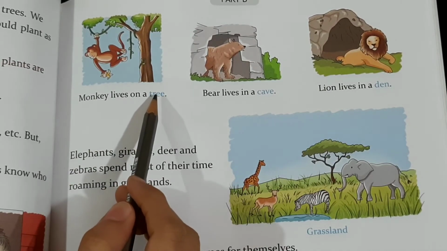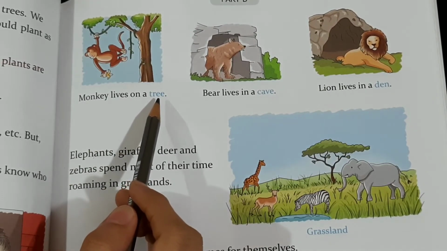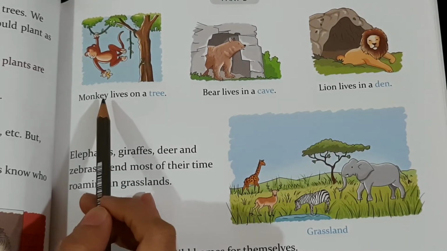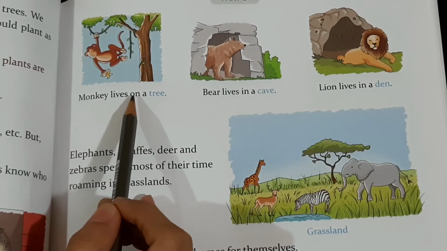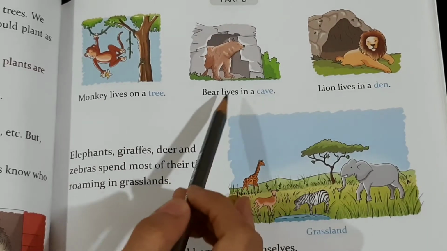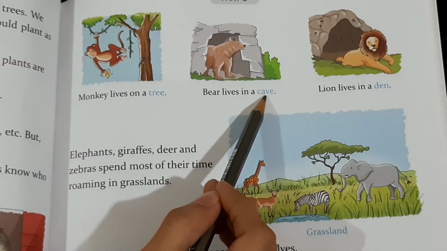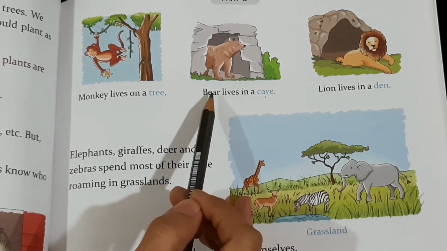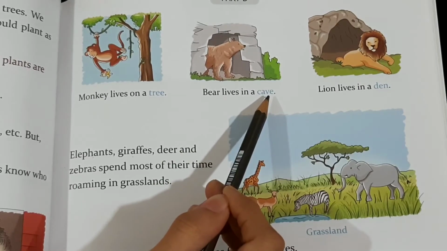Now, tree is found in nature. We don't make a tree. Yes, children, and monkey is a wild animal. Okay, so monkey lives on a tree. Bear lives in a cave. It is also found in nature. Okay, so bear lives in a cave.